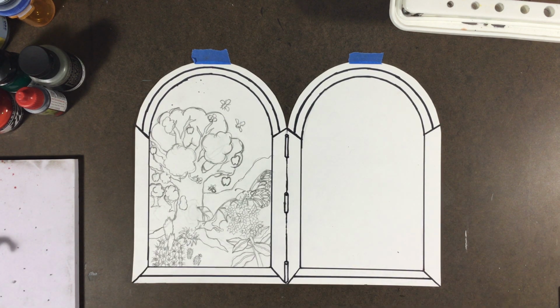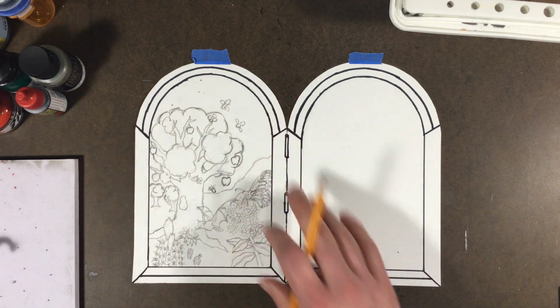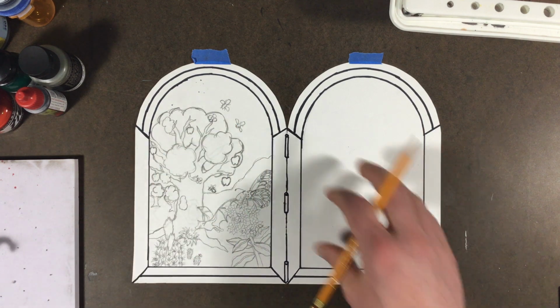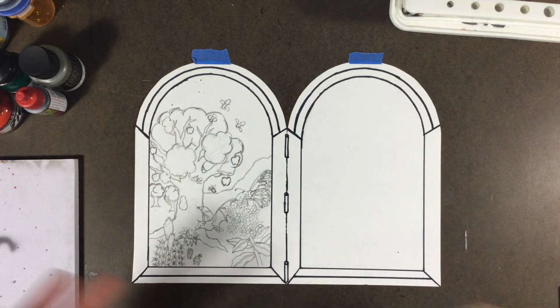So, I want to see your drawings. Like always, do your best to your ability in your skills of drawing. It doesn't have to look like mine. It can be much more simple. You could just do a tree with some bees around it, or some cacti, or something completely different. I did these three because these are ones you can find in New Mexico, specifically.